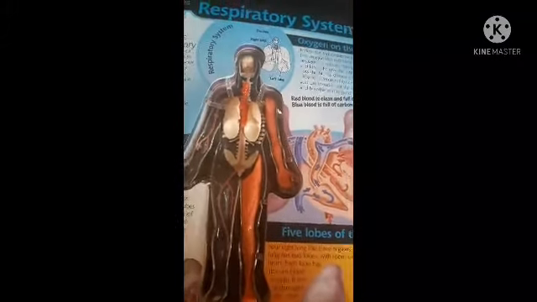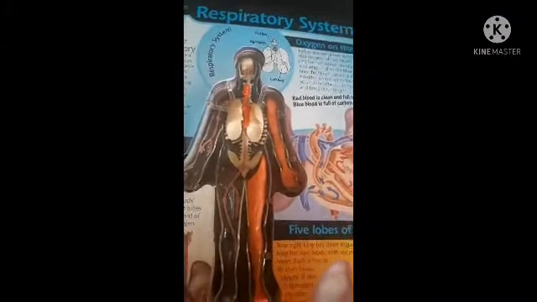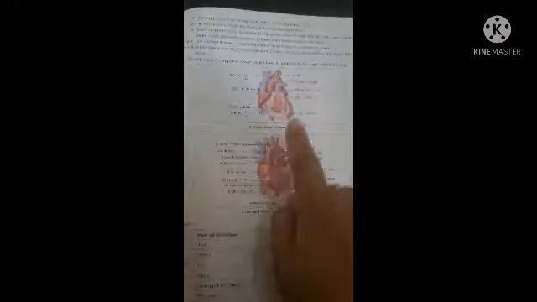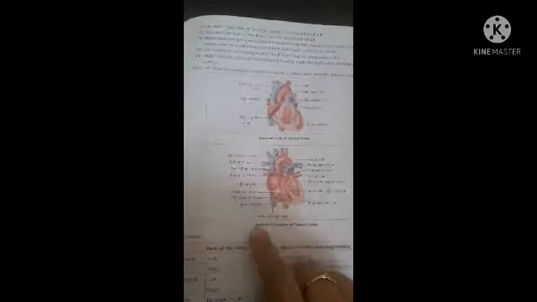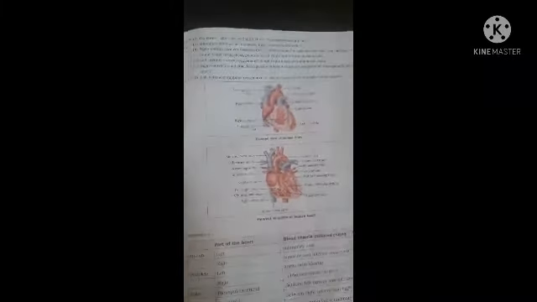Thereafter, next we are going to discuss the human heart. We also learned this already in the theory part. The same, once again we will do in the practical. Just a minute.